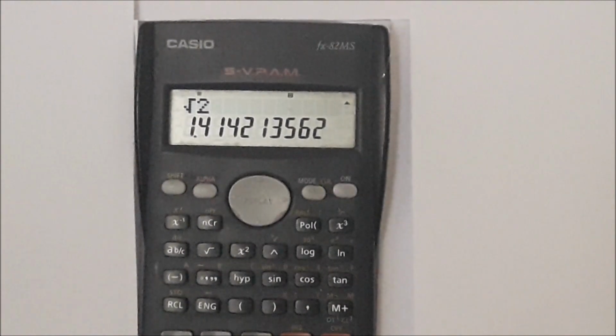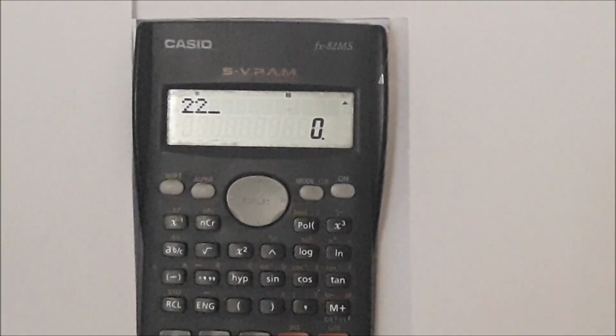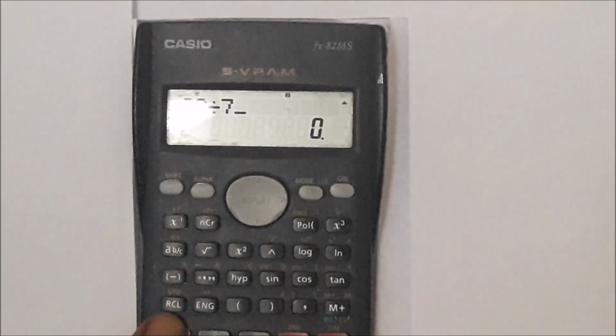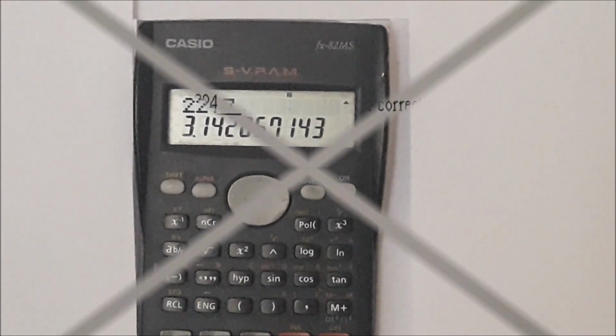Let's do another one, Precious. Take that off. Do pi. Pi, 22 divided by 7. 3.142857143, on and on and on without repeating. There you have it. Those would be your irrational numbers. Okay, thank you very much.